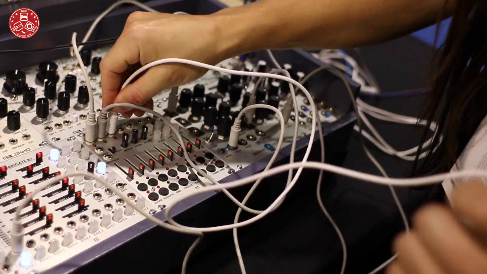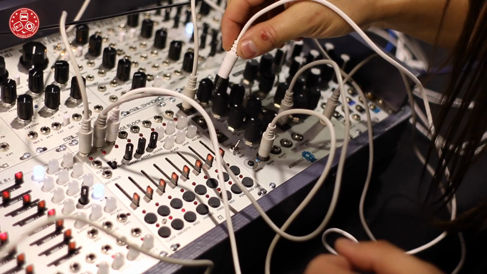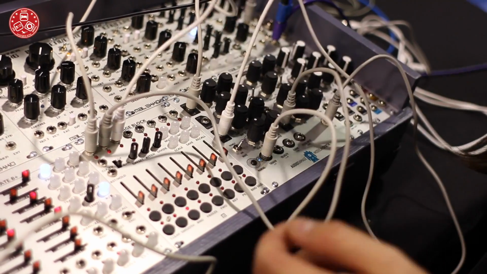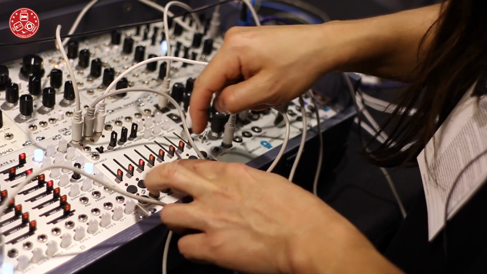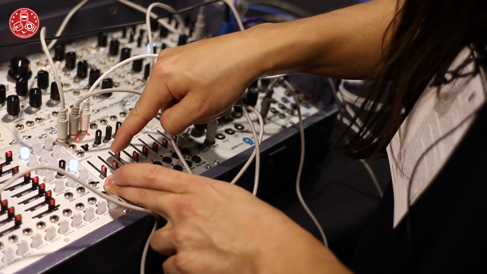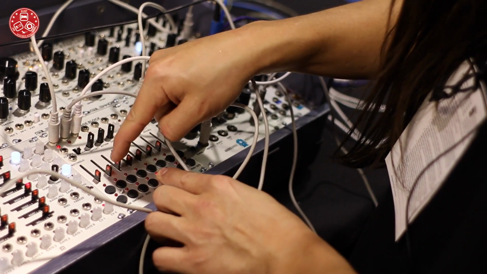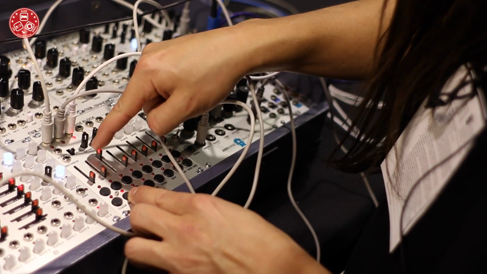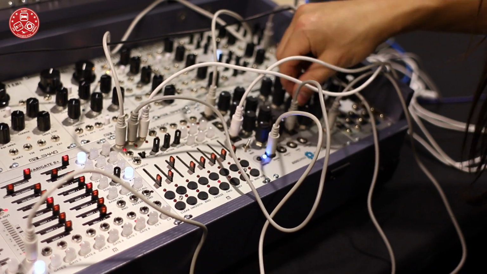And the third one we're going to put to the amp decay. Creating a little funky sequence.